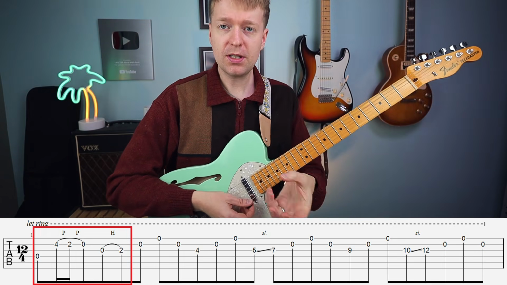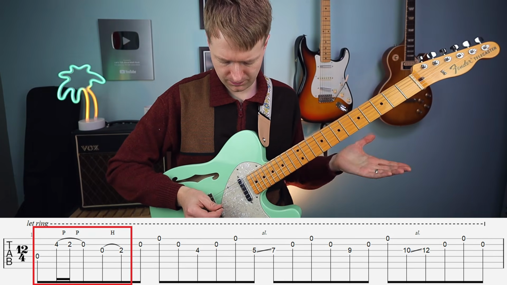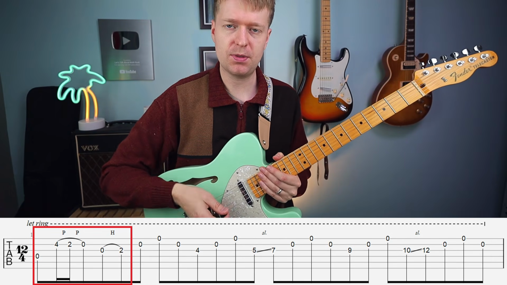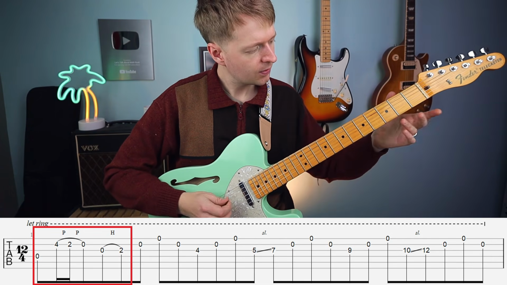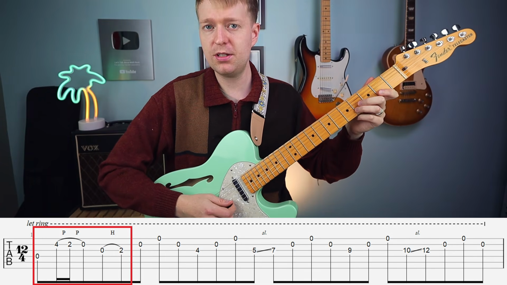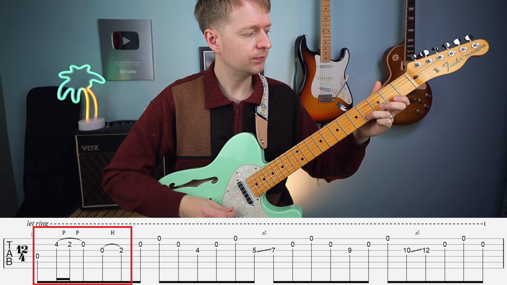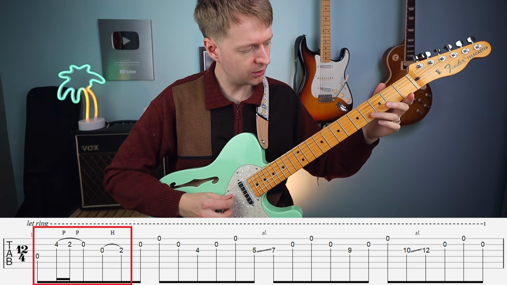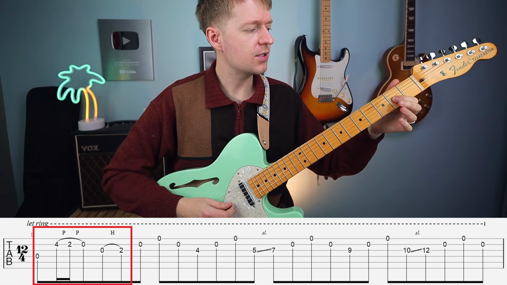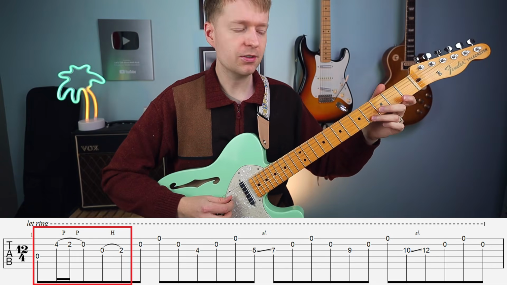So to begin with the first phrase, you're going to hit the C string open, and you want to keep that ringing. You want to make sure that you're not hitting it and muting it as we progress through this riff. I want you to use your ring finger on the 4th fret of the C string here, and you're going to pull off to the 2nd fret and then pull off to open. So hit that C string, and then after that you're going to hammer on from nowhere onto the 2nd fret on the G string. I'll do that slowly for you.